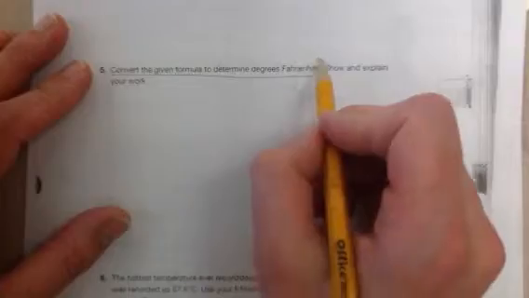For number 5, they're asking you to convert the given formula to determine degrees Fahrenheit. So the idea here is really, they want you to convert the given formula. So this might be new language. The idea is to get F alone on the same side of the equation.